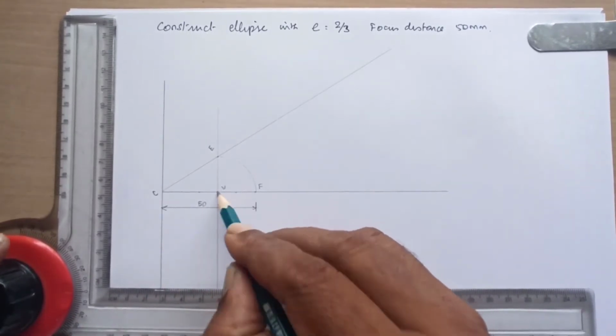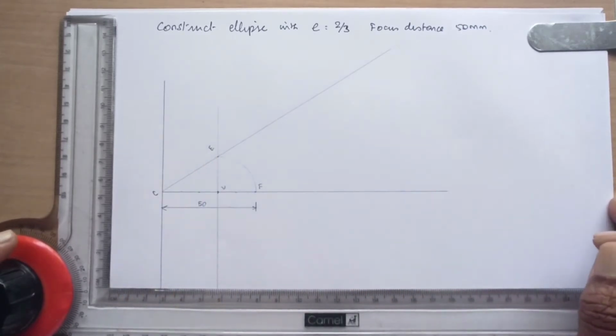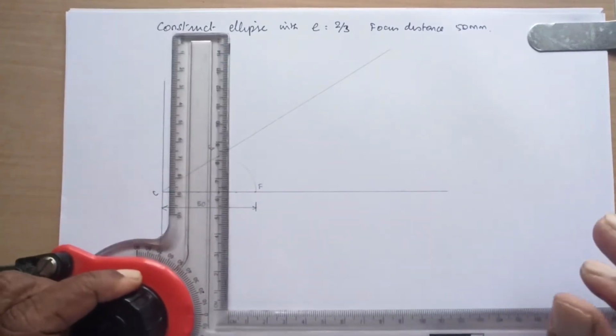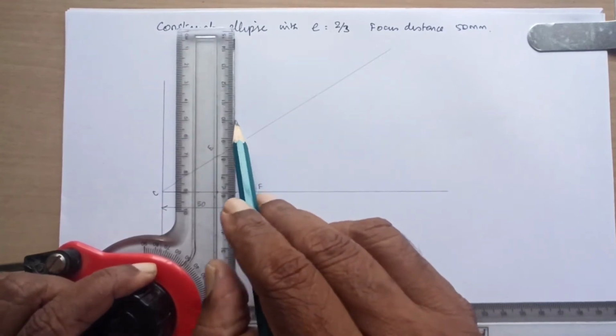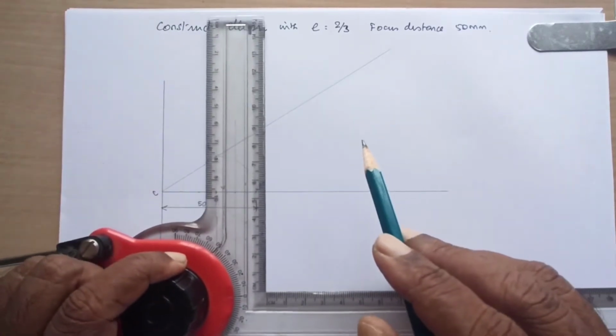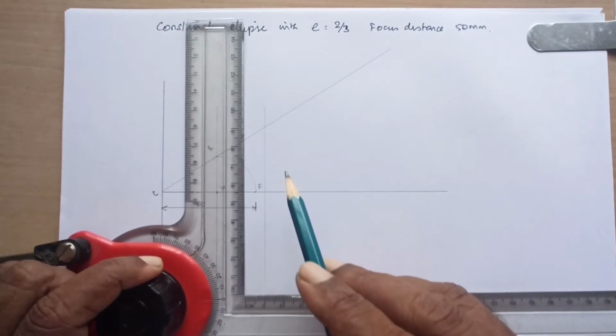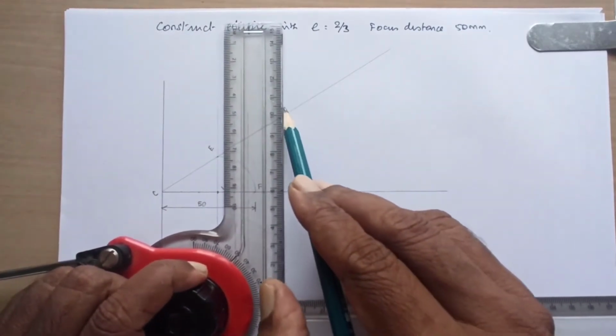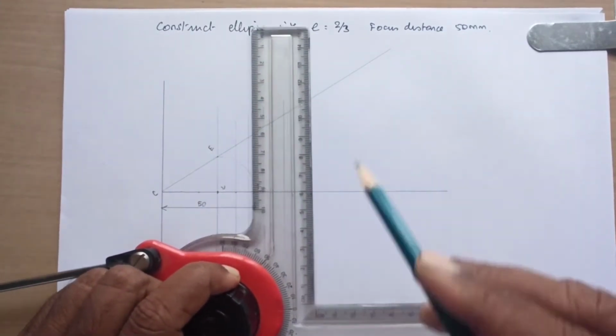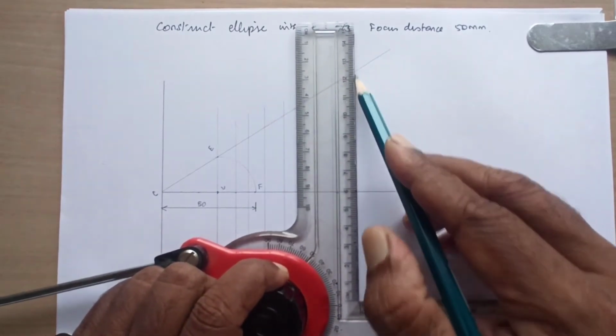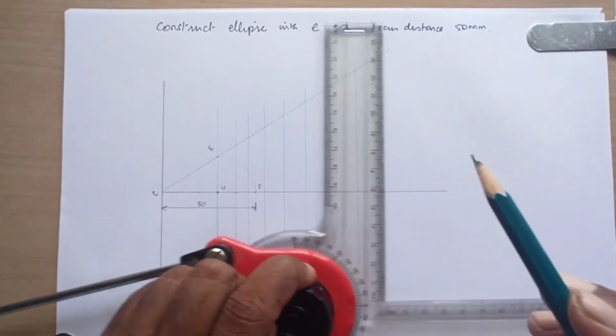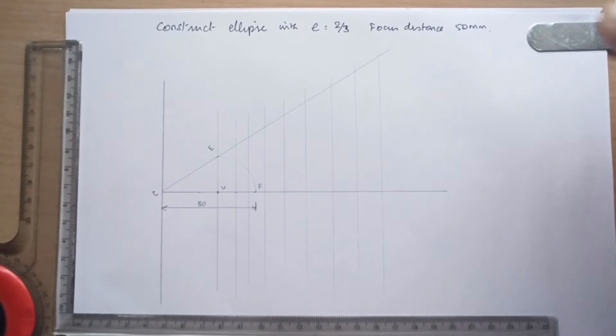Now after this vertex we can have any number of points at any distance. That need not be equal distance. So let us say at 1 centimeter distance we can mark certain points, or randomly also we can mark certain points. Like this we can mark some points to find out the points on the ellipse.